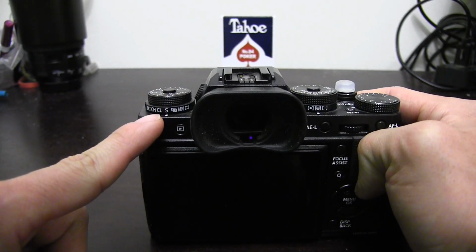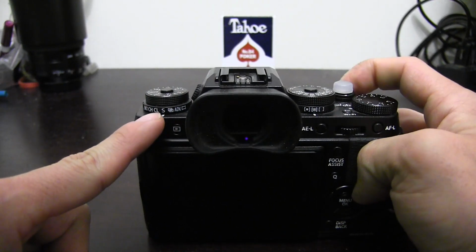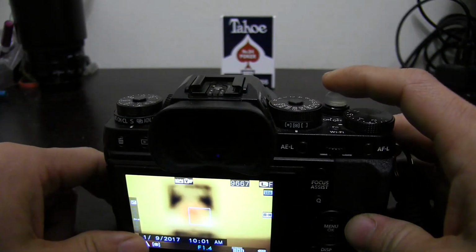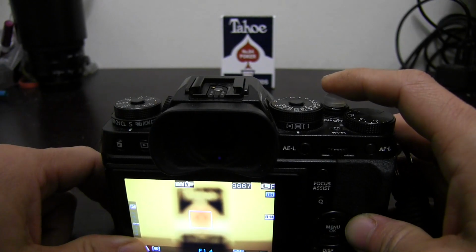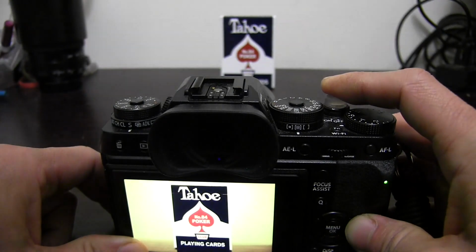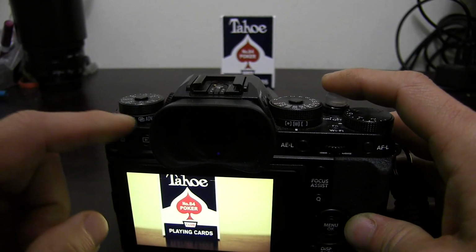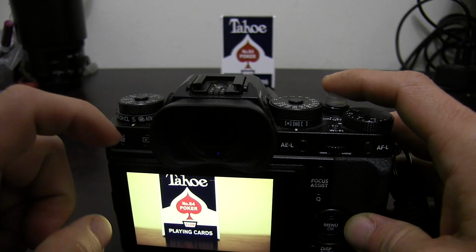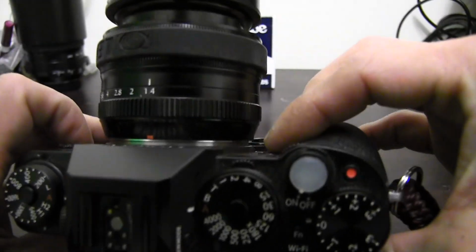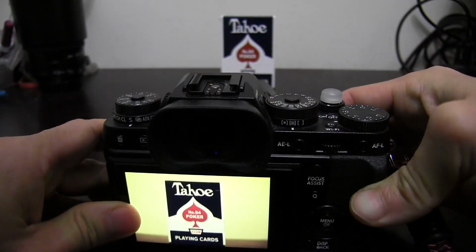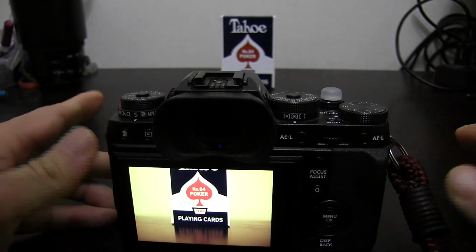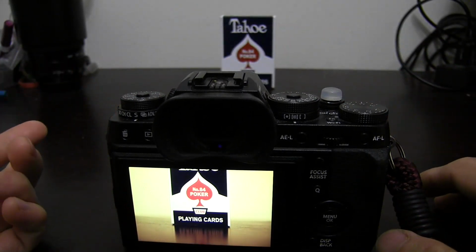For the most part, we leave it on S. This is single shooting mode. If I'm just out taking pictures, 98% of the time, I'm taking pictures like this on single shooting mode. This is on a drive menu, so I want to adjust it, right? I'm going to press this button. Nothing happens. Why? Well, there's nothing to adjust in single shooting mode.